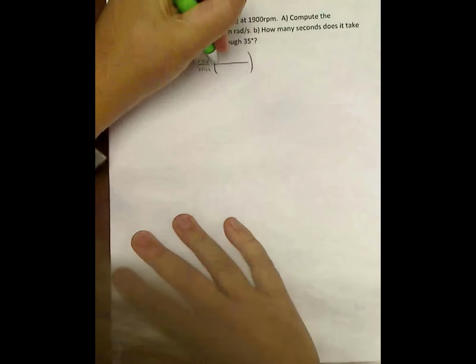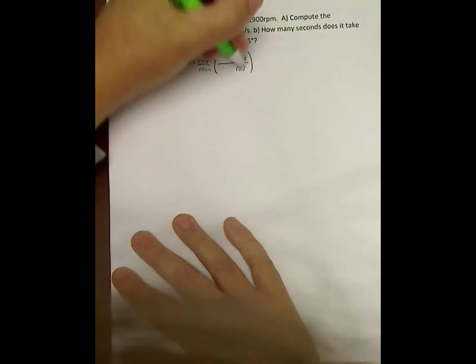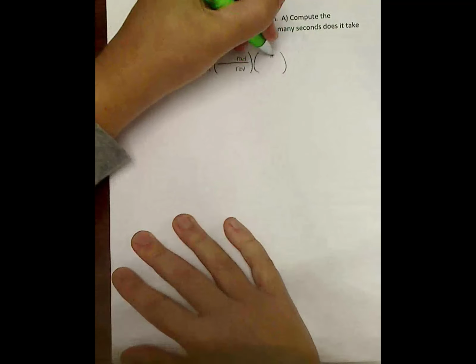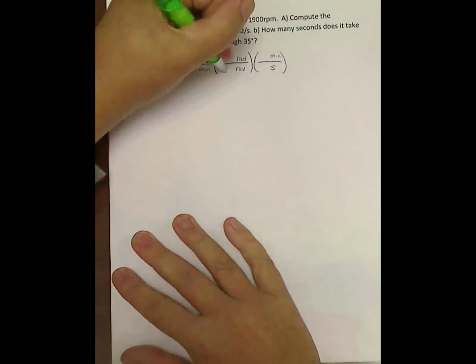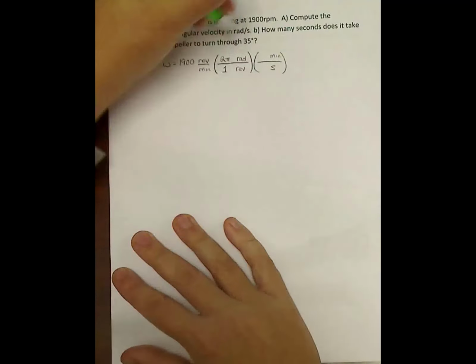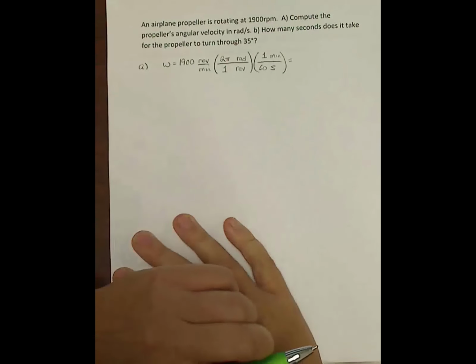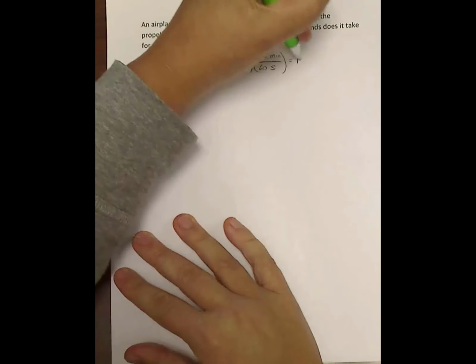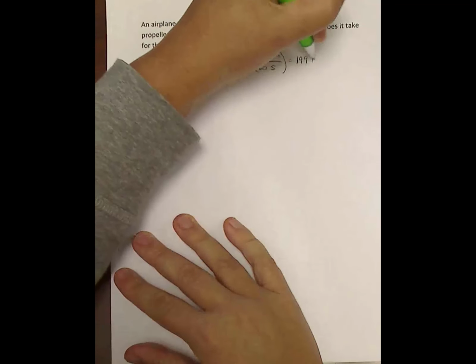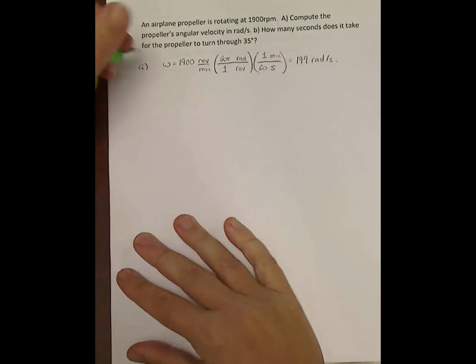So that's just a conversion. So we want to go from revolutions to radians and from minutes to seconds. So we're going to set it up like this. One full revolution is 2 pi radians. 1 minute is 60 seconds. So we're going to take 1900, multiply by 2 pi, divide by 60, and we get 199 radians per second. So that's part A done.